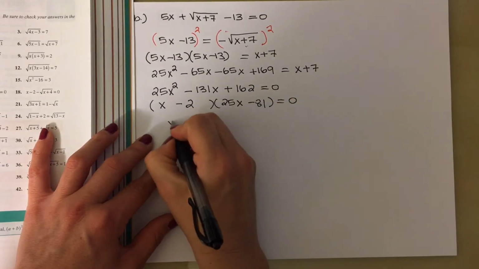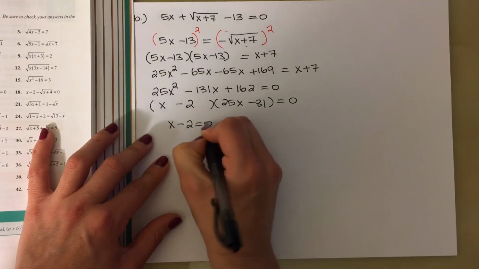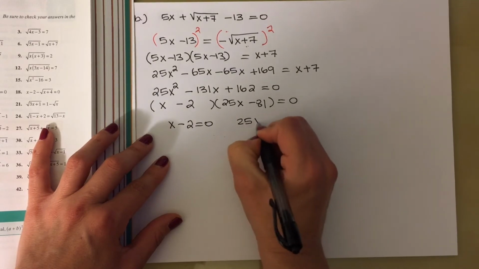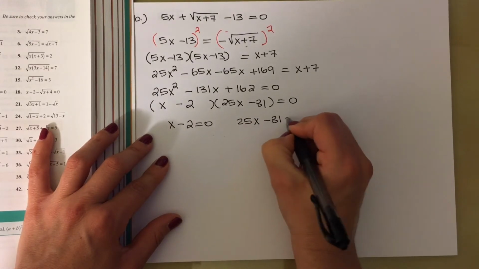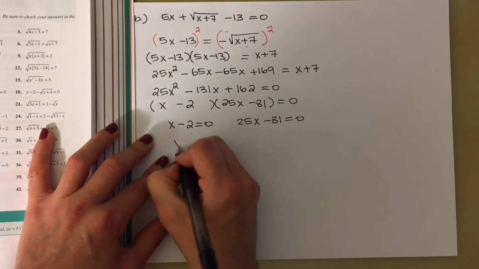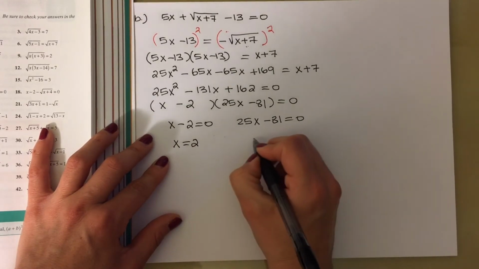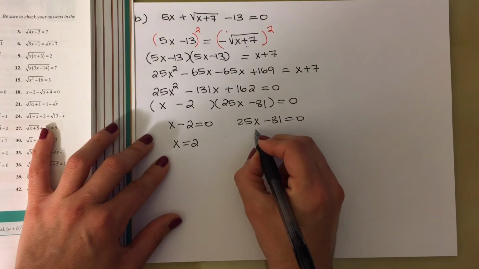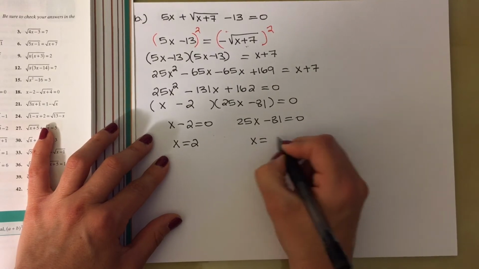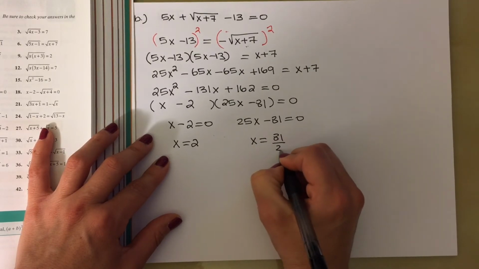And we set each factor equal to 0. And we solve, add 81, divide by 25, we get 81 over 25.